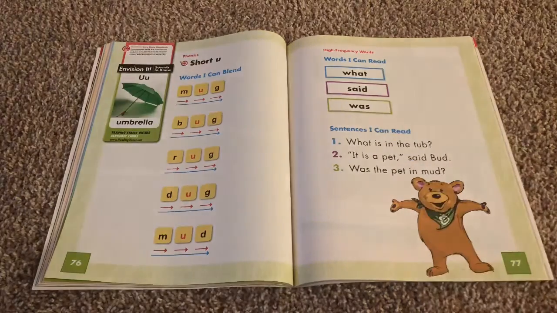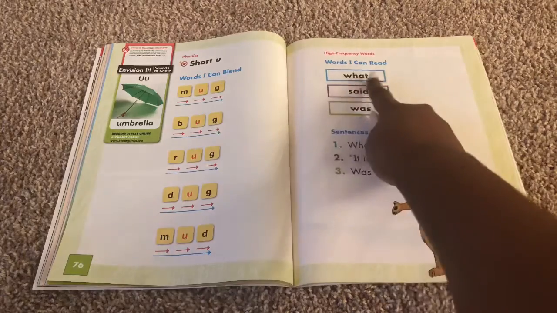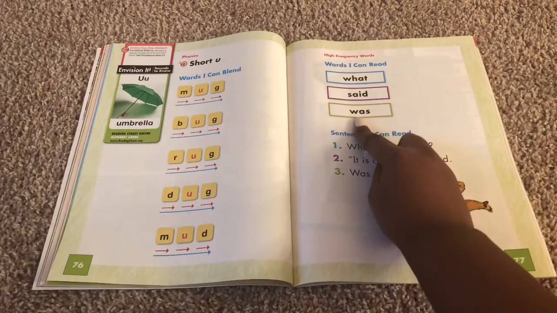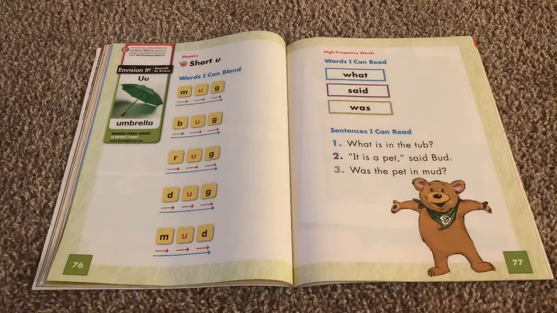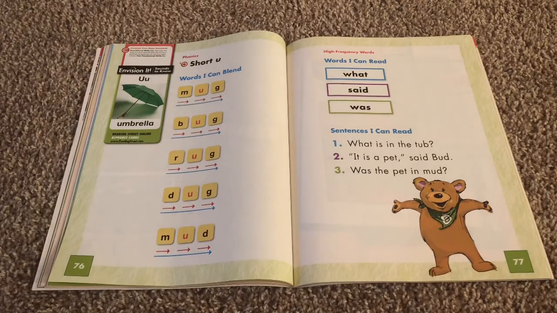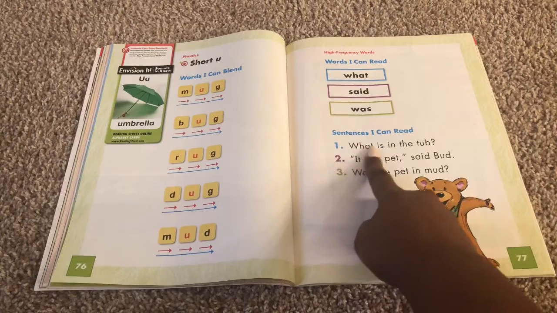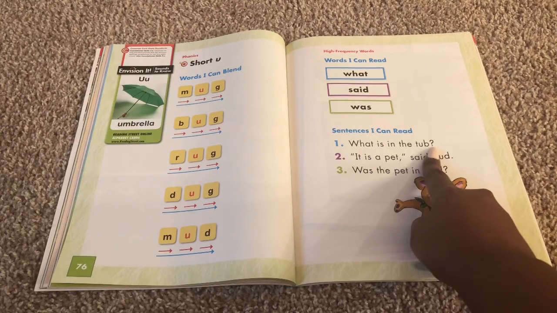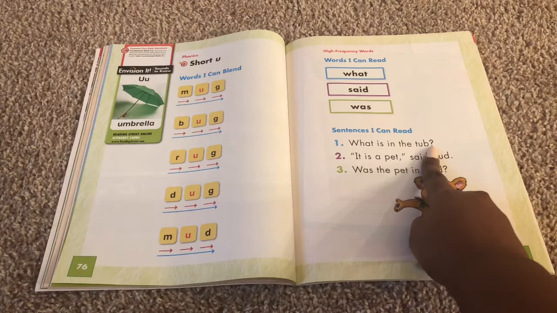On this side, we have our 3 sight words again. What, said, was. Let's look at numbers 1, 2, and 3 at the bottom of the page. Let's look at number 1. But let's look at what's at the end of number 1. I see a question mark. So that means that when we read this sentence, we have to read it as if it is a question.